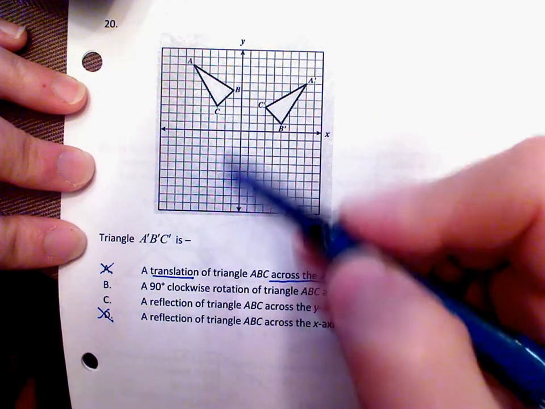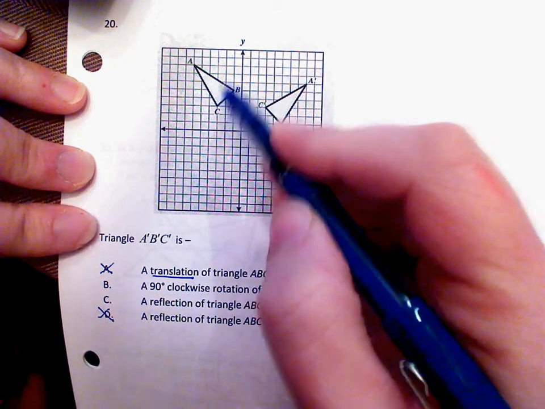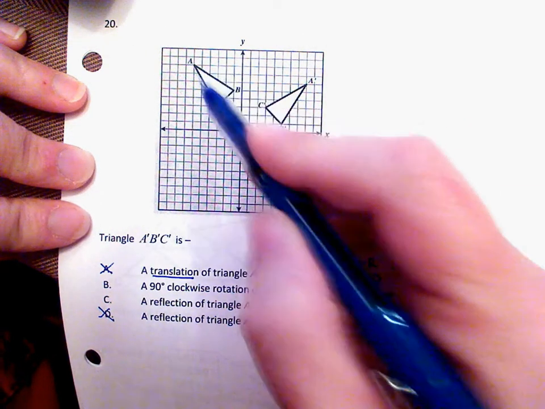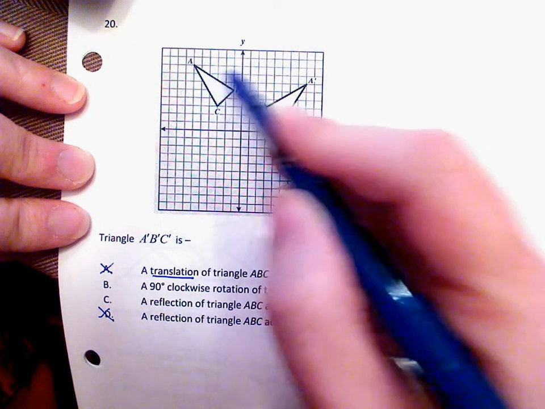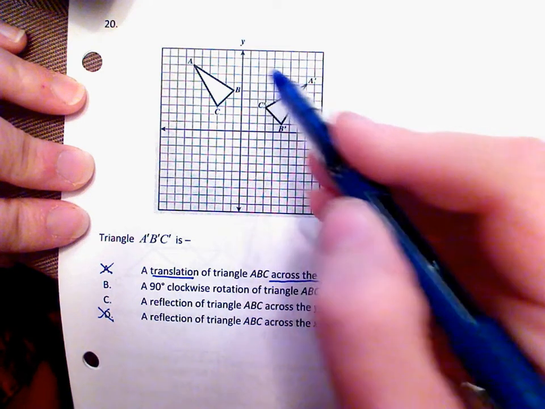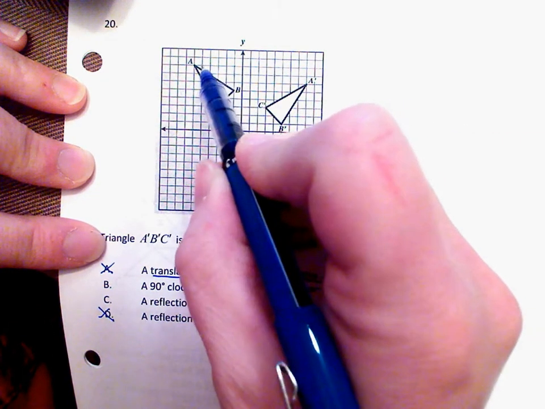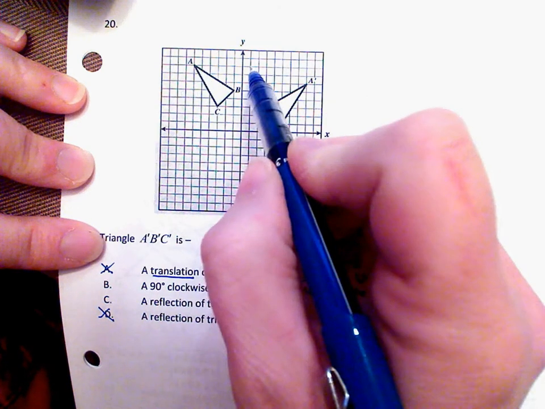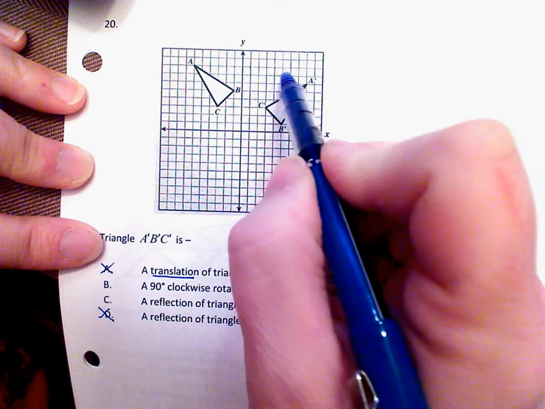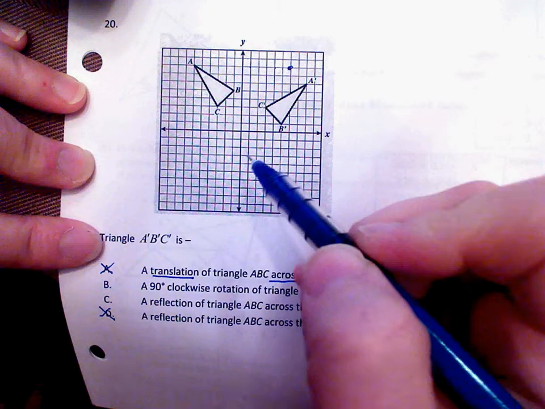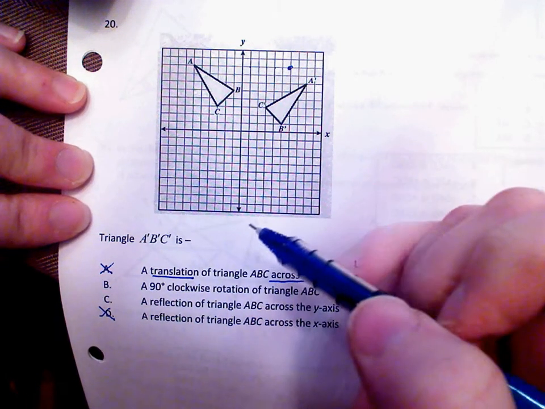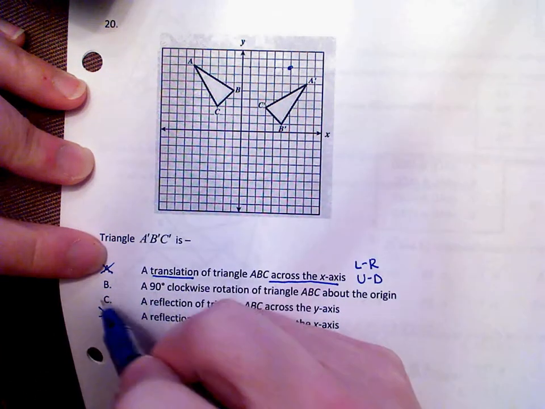If we were reflecting across the y-axis, though, all of my original points have to be the same distance from that line of reflection on the opposite side. So point A is 1, 2, 3, 4, 5, 6 units to the left. It would end up 1, 2, 3, 4, 5, 6 units to the right. And that's not where A prime is located. So we can eliminate the reflection across the y-axis as well.